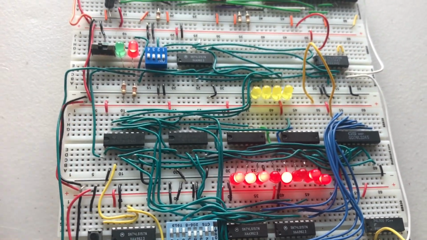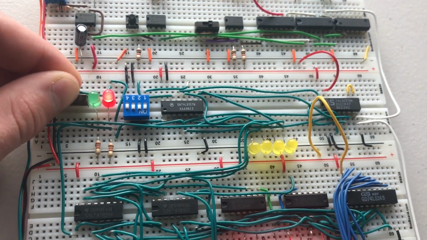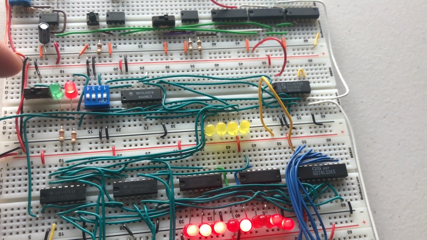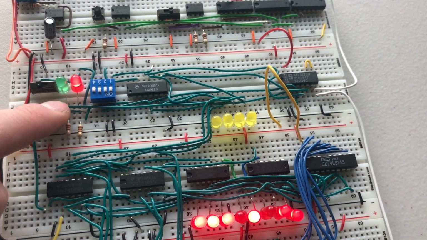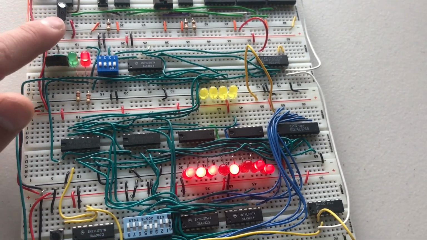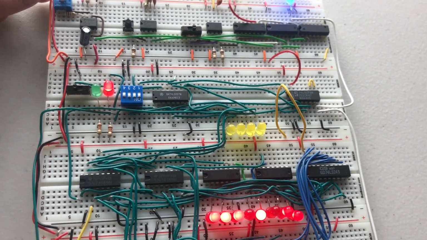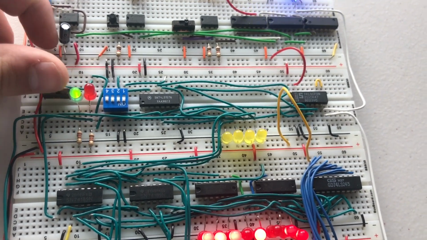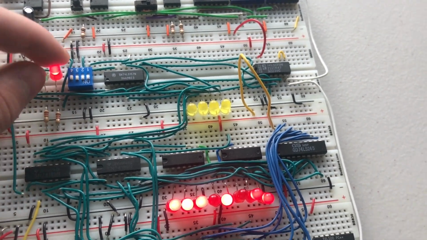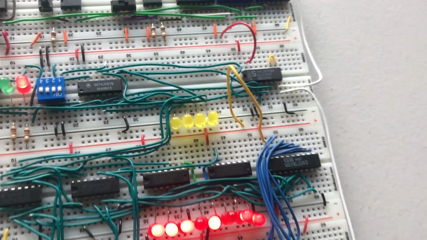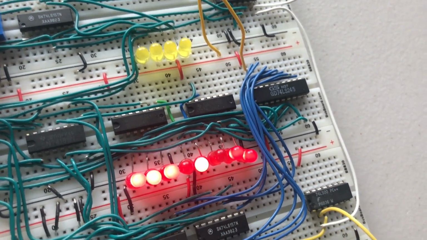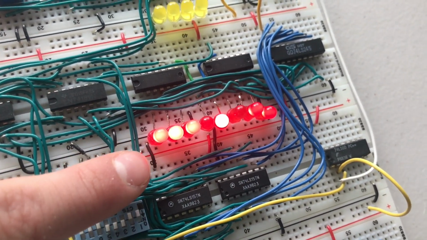Right here we have our selector between run mode, which is green, and program mode, which is red. When we're in run mode, the computer can edit whatever's in the RAM, and we can't do it with the dip switches here. But when we flip this switch over to program mode, because it's red, we can change whatever is in our RAM. Up here, if we select a certain memory address, right now we're at memory address 0, and that is what is in memory address 0.